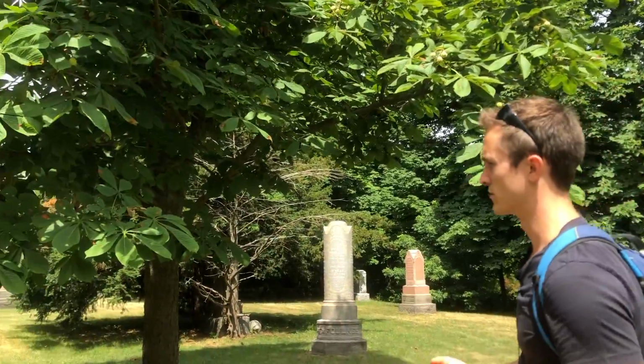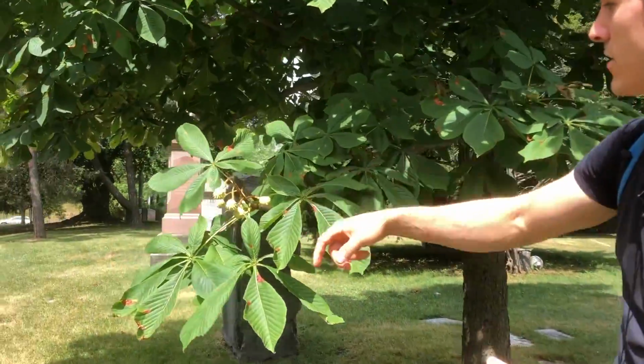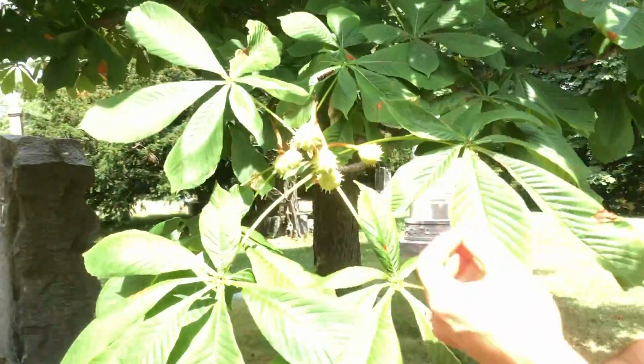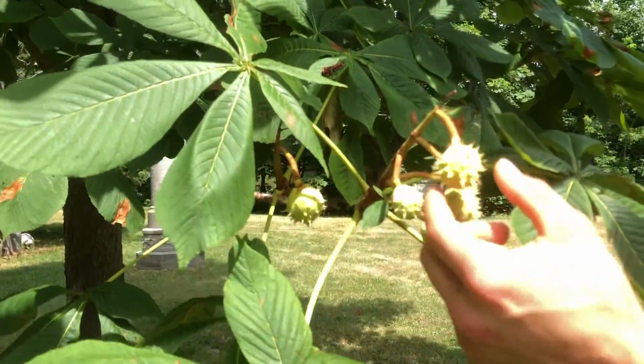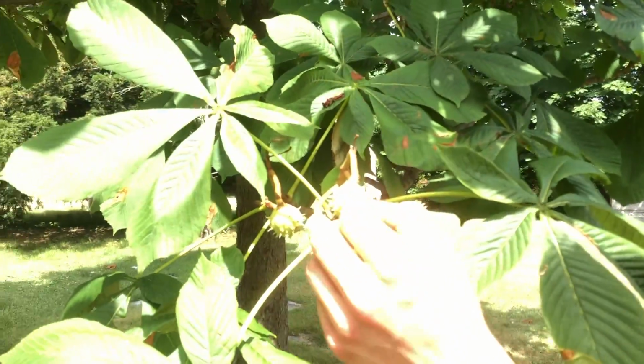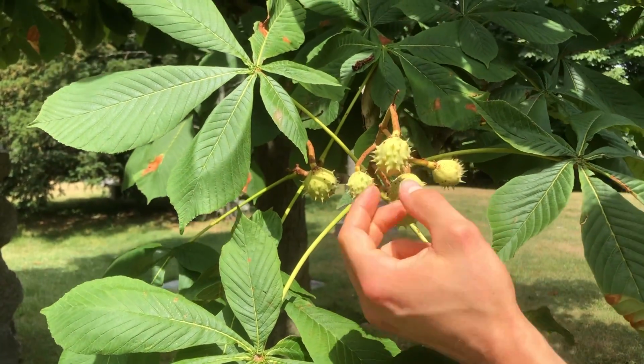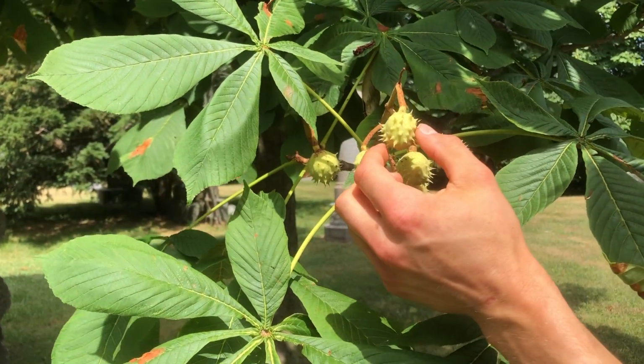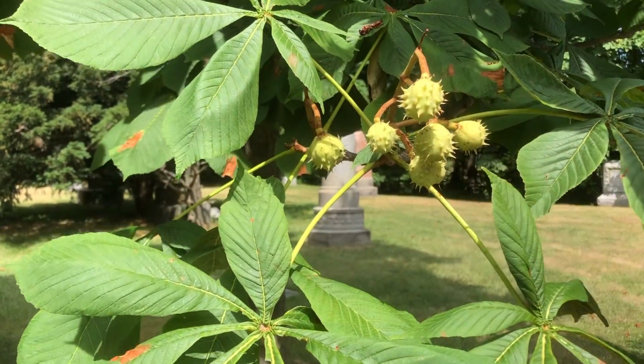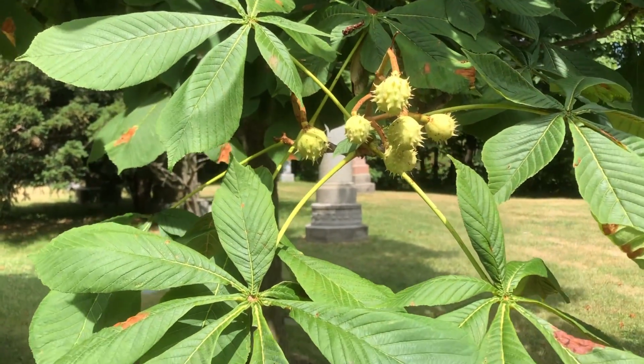So again, we will zoom in on the leaf. Ooh, actually there's some fruiting bodies right here. These are very distinctive fruiting bodies. That just means that the seed is encapsulated somewhere in this little spiky ball. And that is very distinct. Not many trees have a fruiting body quite like this. So that is a very good ID feature.